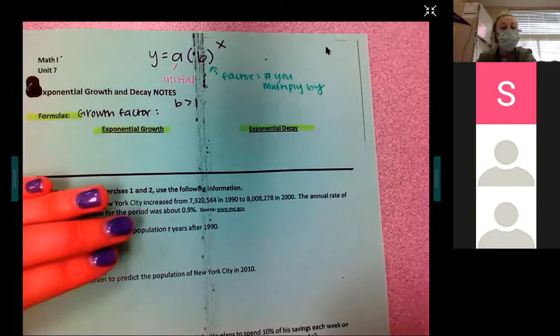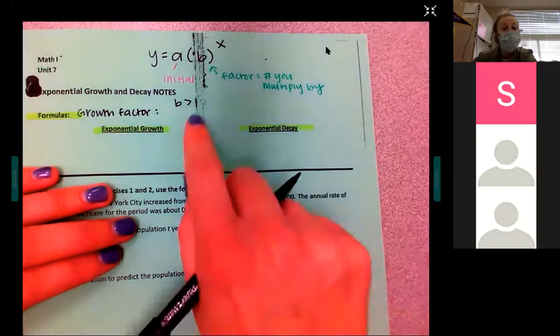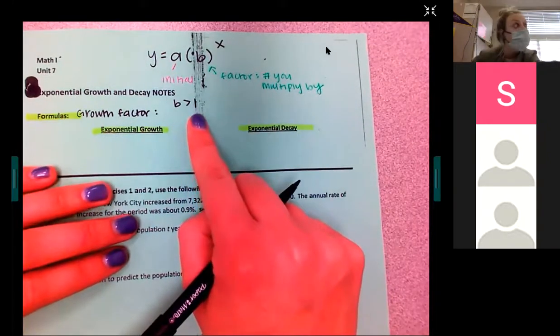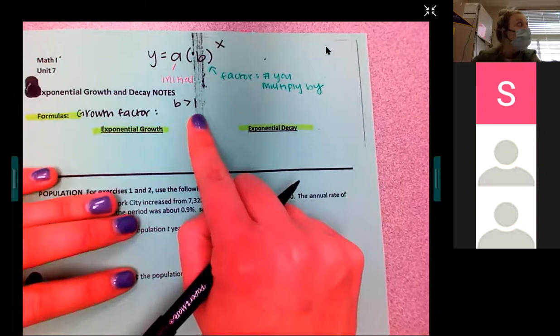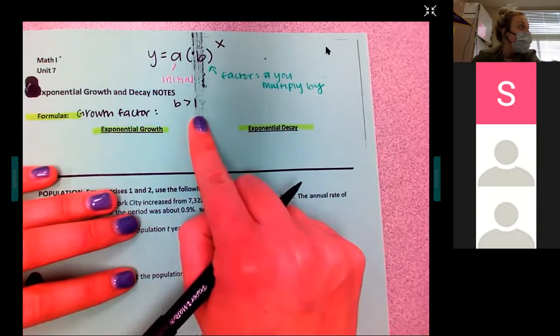So in all of these examples, I'm going to give you what we call a rate. So who remembers on the vocab sheet, we just talked about it, what is a rate? A percent. Very good. So if I give you a percentage, and we know the B is supposed to be bigger than 1, okay? Our initial is always going to be 1 because we learned when we did exponent properties, anything raised to 0 is what? 1.